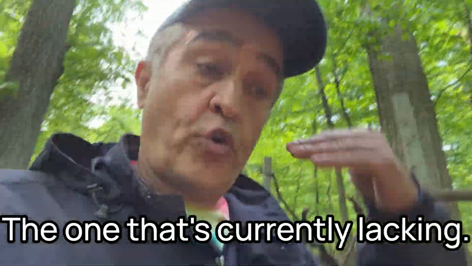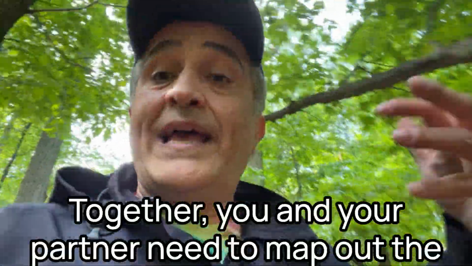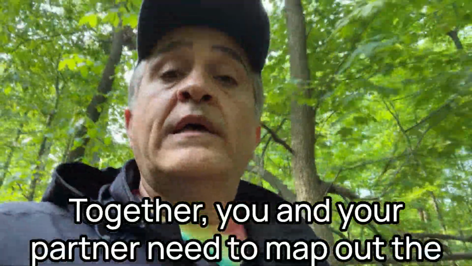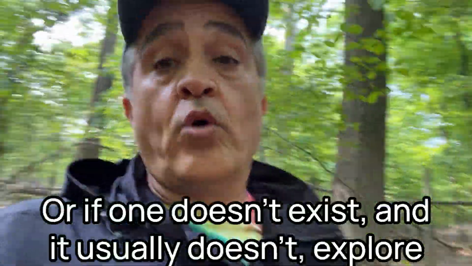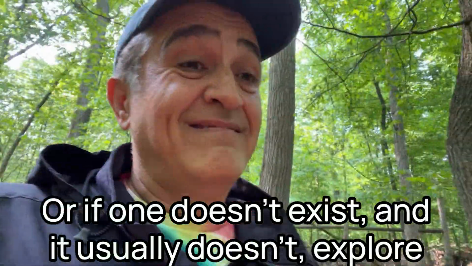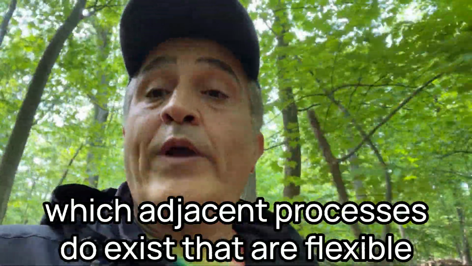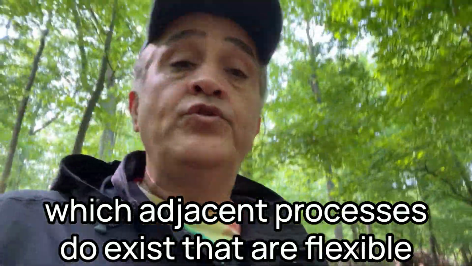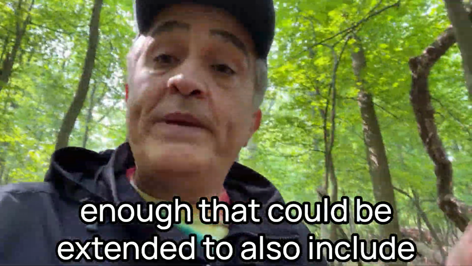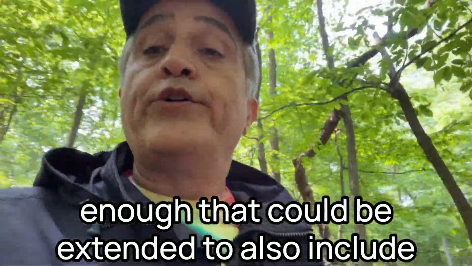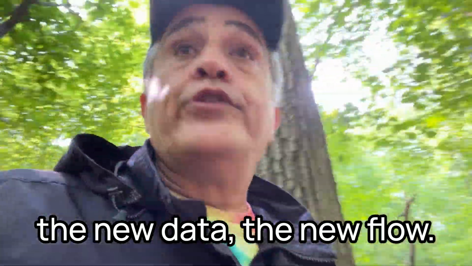The one that's currently lacking. Together, you and your partner need to map out the process that now exists. Or if one doesn't exist, and it usually doesn't, explore which adjacent processes do exist that are flexible enough that they could be extended to also include the new data, the new flow.